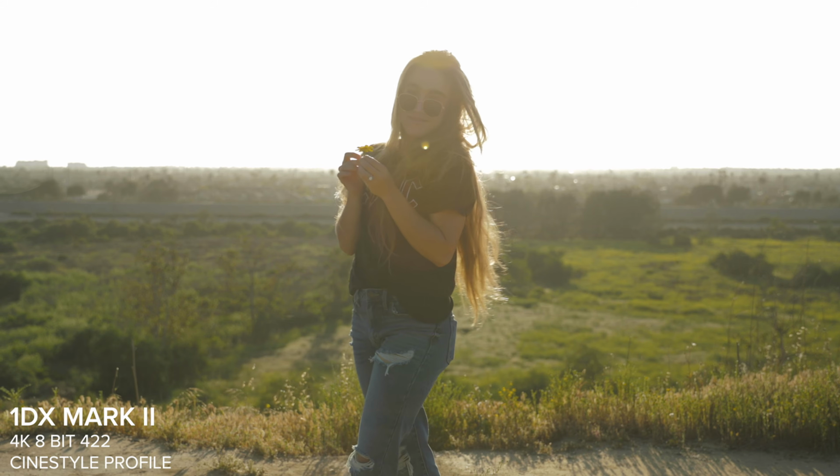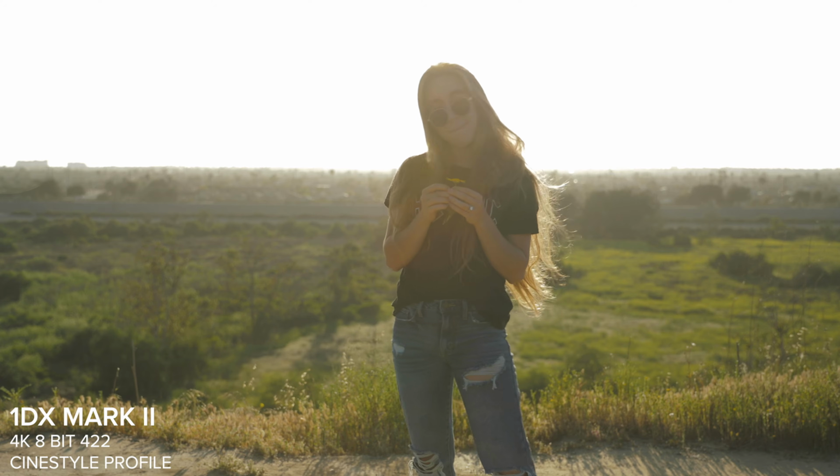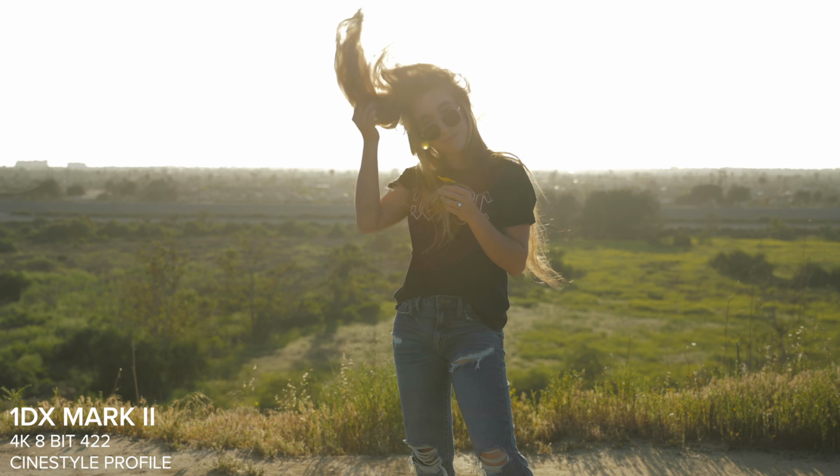Okay, and for this last test, I want to create sort of a worst case scenario situation. So here's Delaney, and she's backlit by the sun, and you can see she is pretty much in complete shadows here.